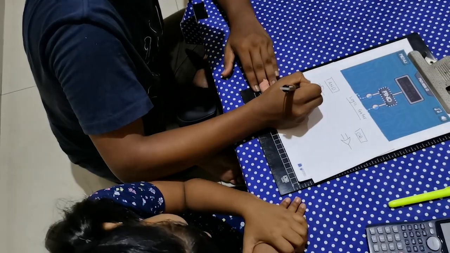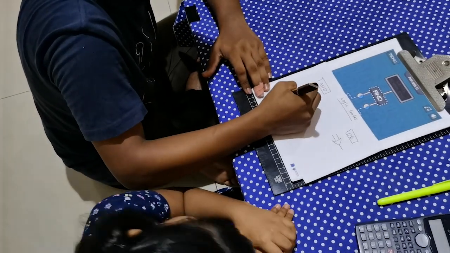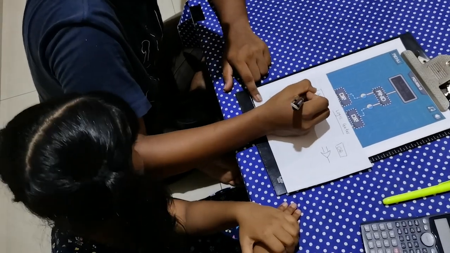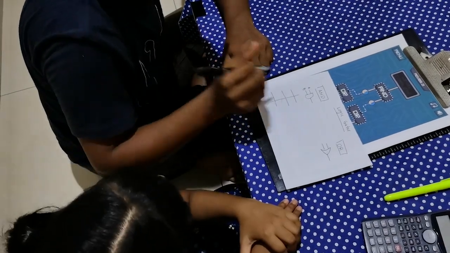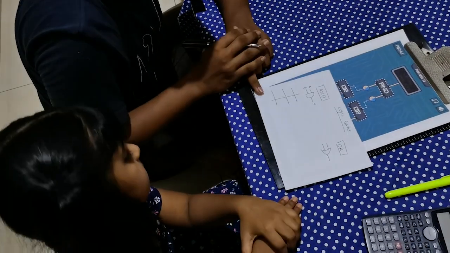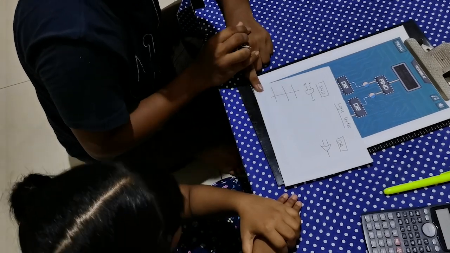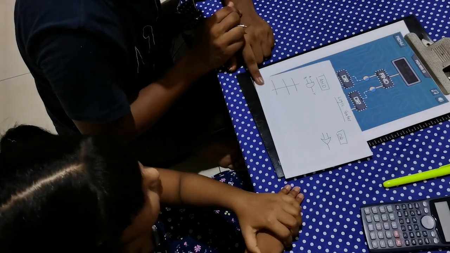Okay, Yashina. So this will be the truth table for the AND gate. We'll have two inputs, for instance A and B, and Y will be the output. A and B are the inputs, correct. Y is the output.